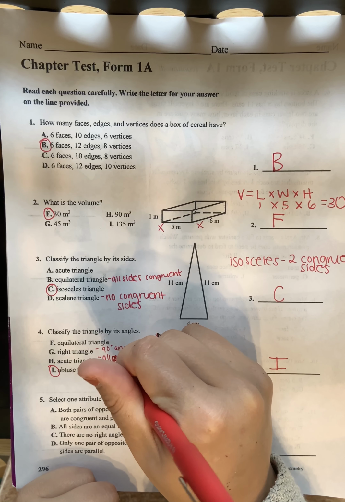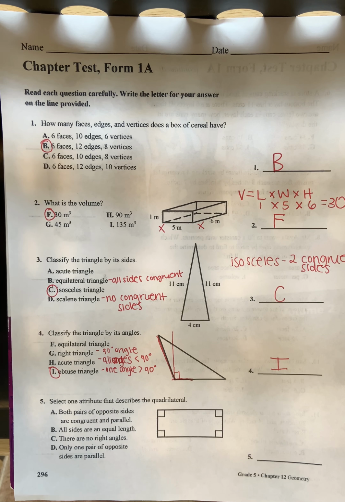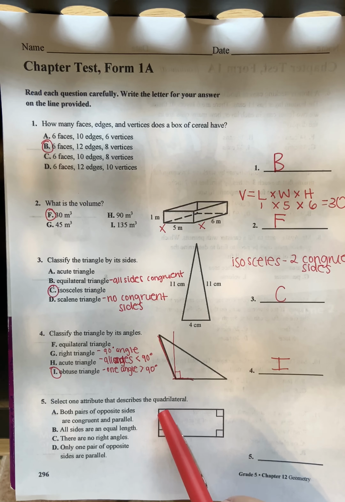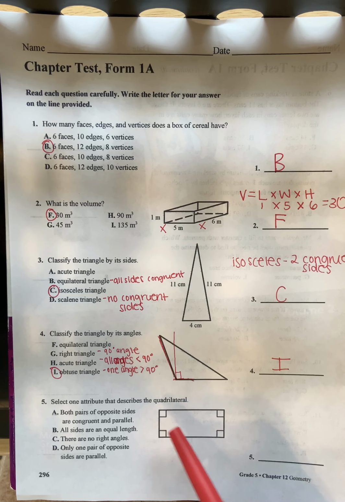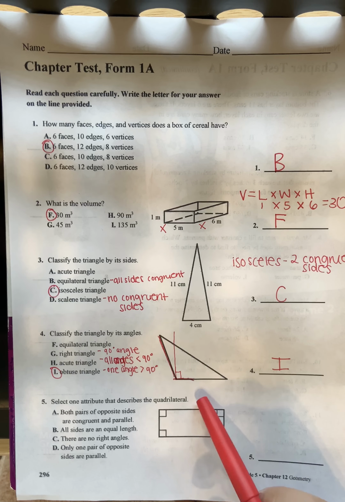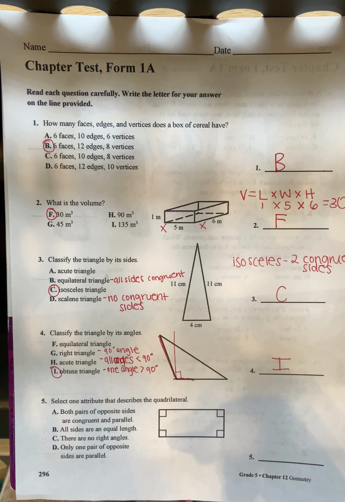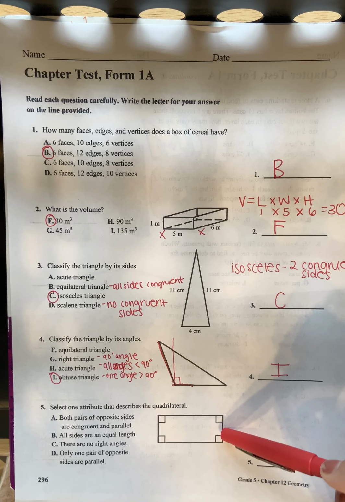Number 5, select one attribute that describes a quadrilateral. And we know an attribute is pretty much just a characteristic of a figure, just a way to describe it. So we have what looks like a rectangle here with 4 right angles, and opposite sides are congruent. So these sides are congruent or equal, and these sides are congruent or equal. And we do have 2 pairs of parallel lines.